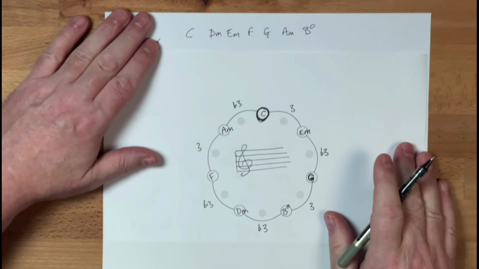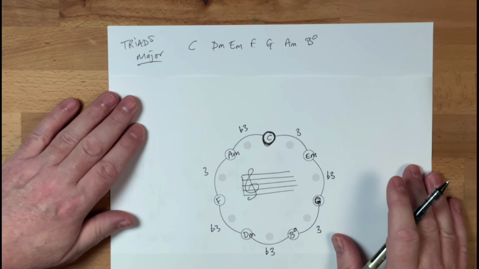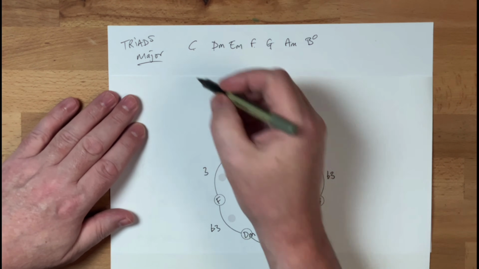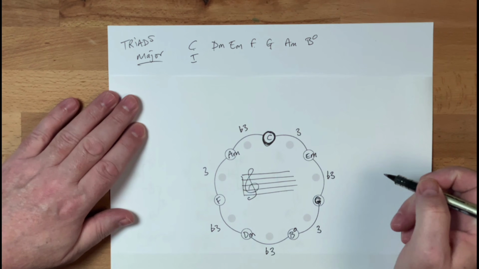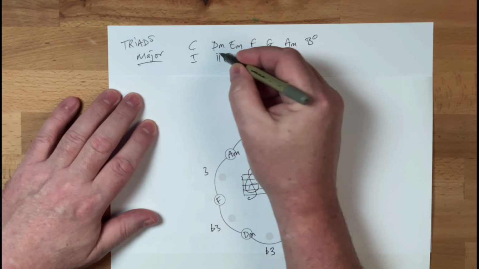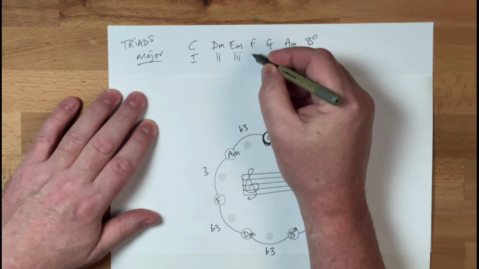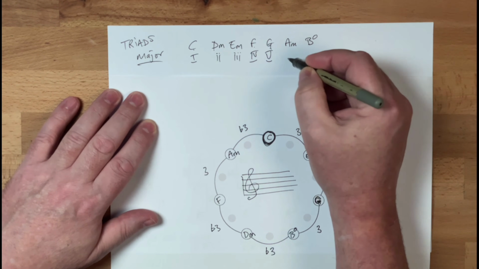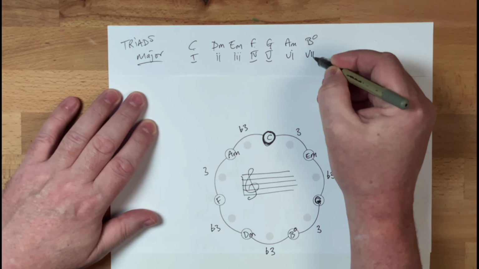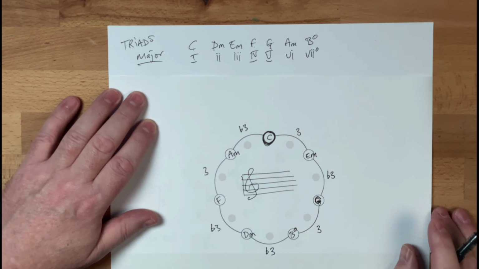Now, if that wasn't good enough, remember I applied Roman numerals and explained Roman numerals last week. Chord 1, chord 2, chord 3, chord 4, chord 5, chord 6, and chord 7.